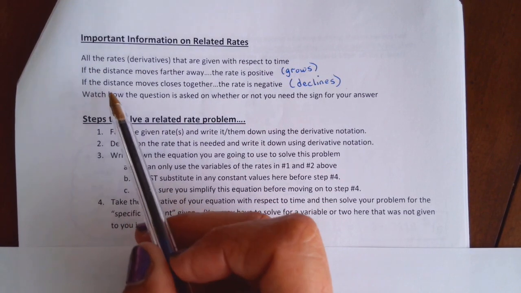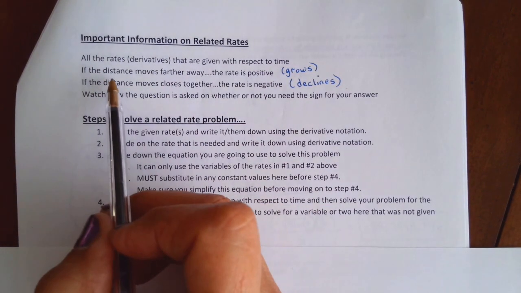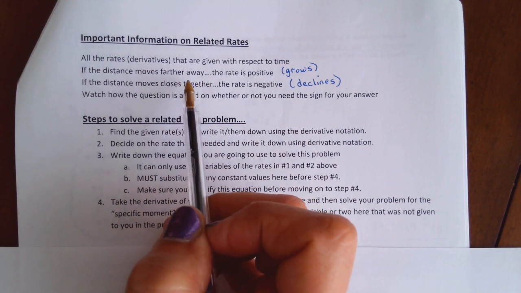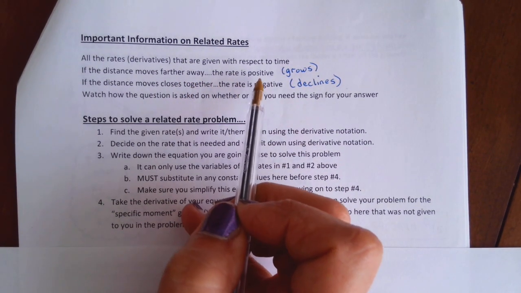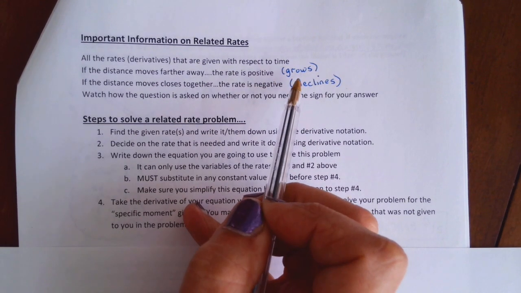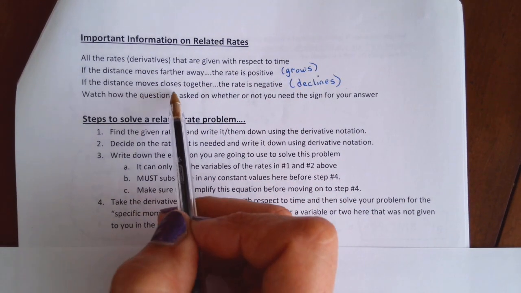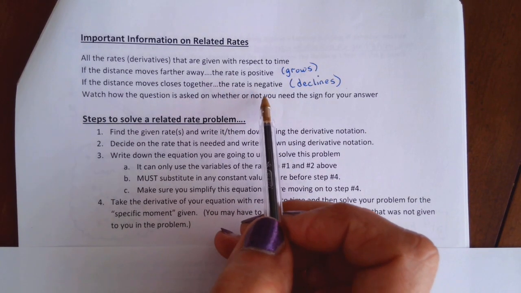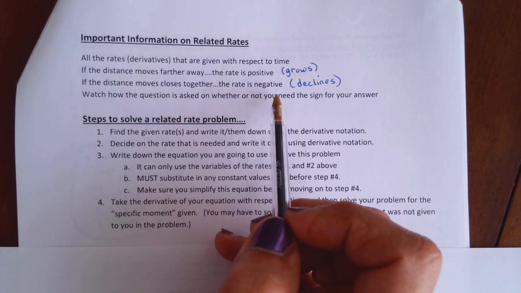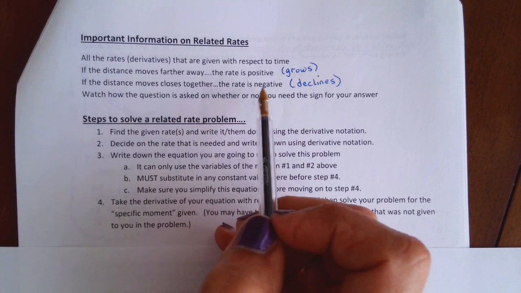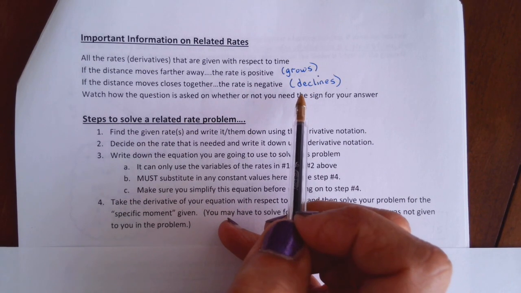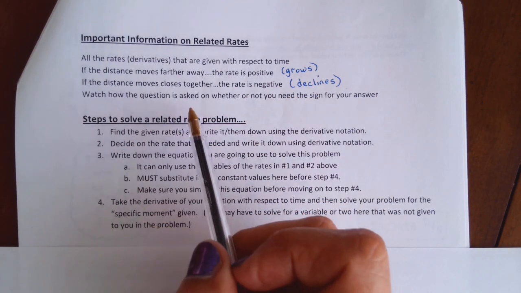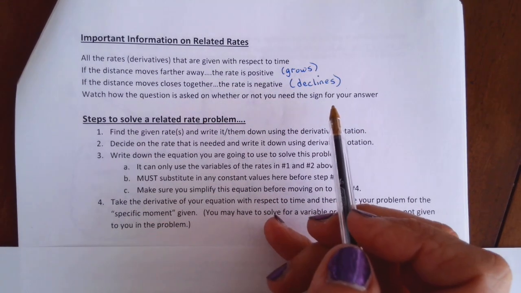Now, here's the thing about your answers, and especially in WebWorks. If a distance is moving farther away, so if the two things are moving farther away from each other, then the rate is positive because that means it's growing. And if the distance is moving closer together, your rate is going to end up being negative. Okay, so that's important to remember as you do these problems, because they're not always going to give you the sign. You have to figure that out.